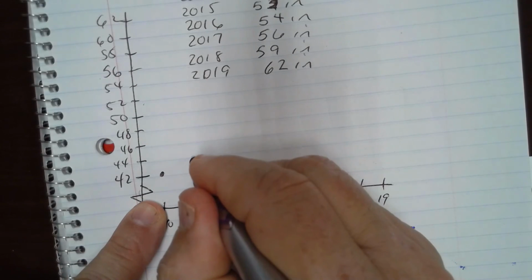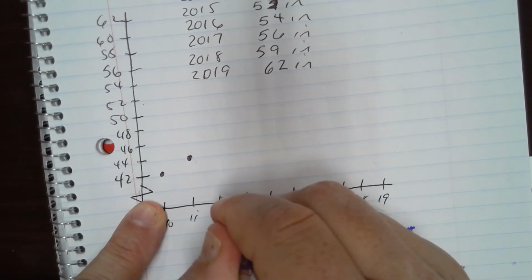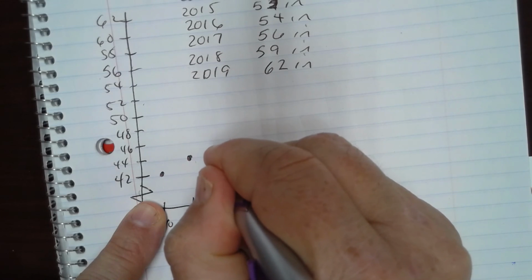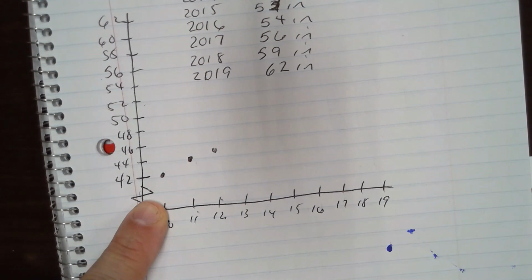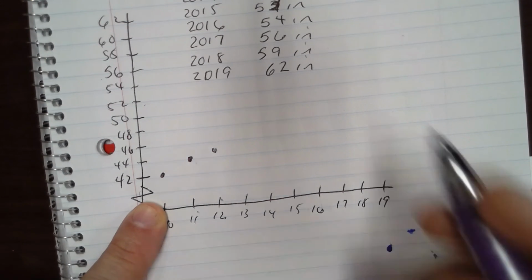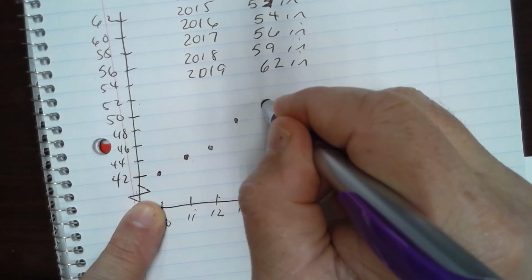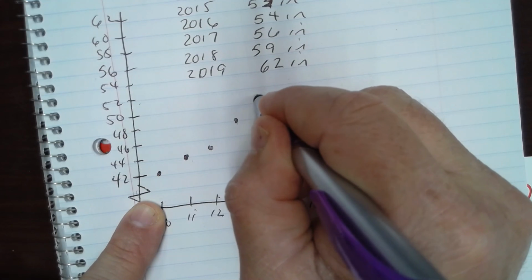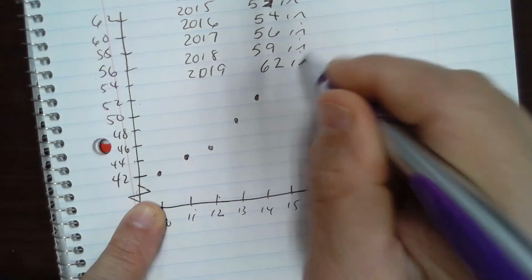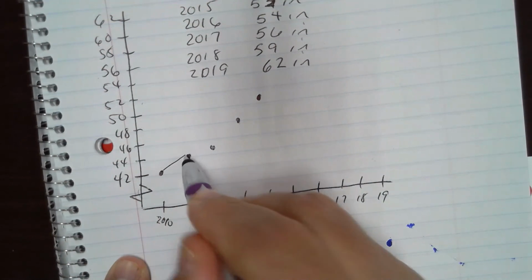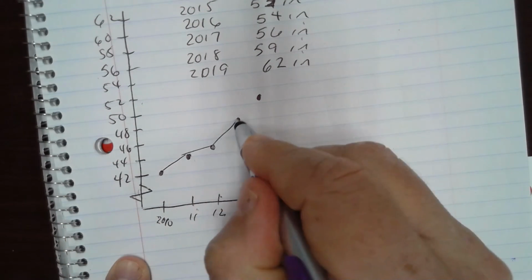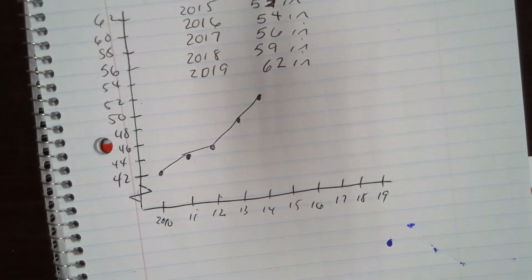So in 2011 it was 44, and then 2012 was 45, which is halfway between 44 and 46, and so forth. You following me? And 13 was 48, 14 was 51, and 53, and so forth. And then my time series plot just records the growth through time. You follow me? Okay, that's a time series plot.